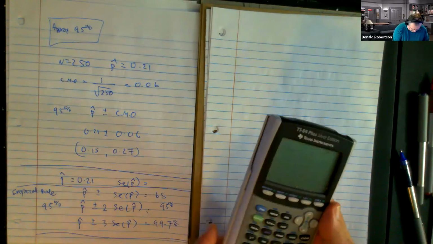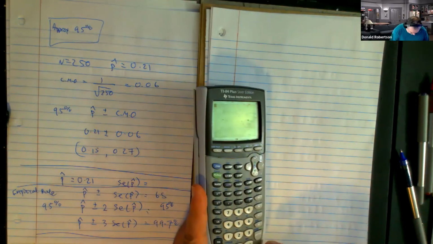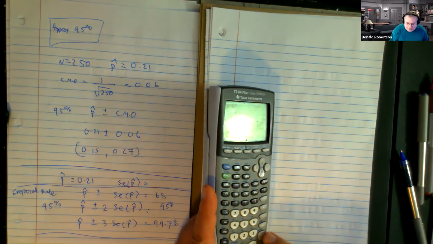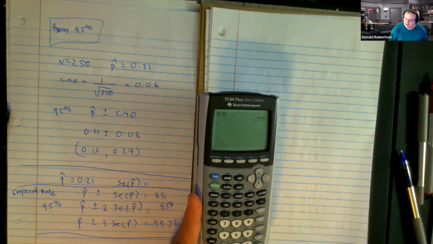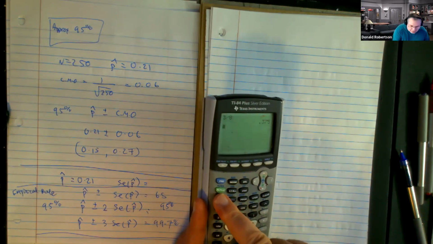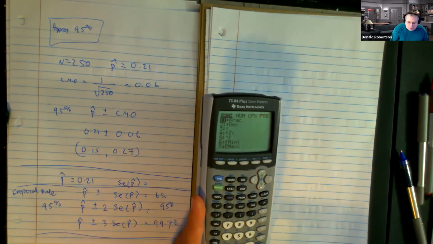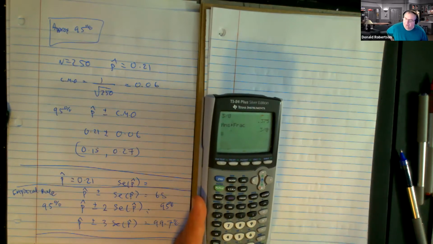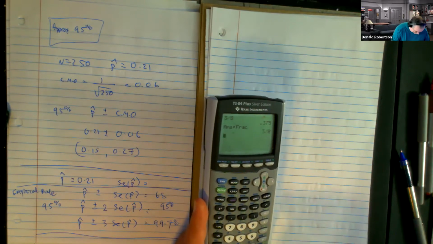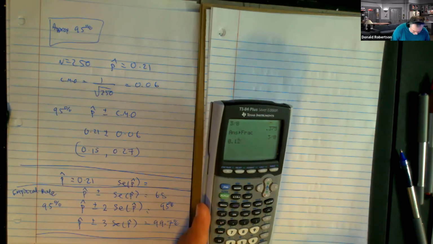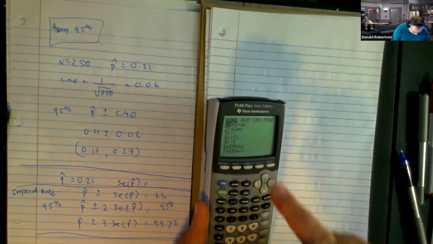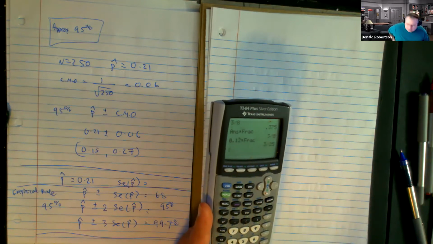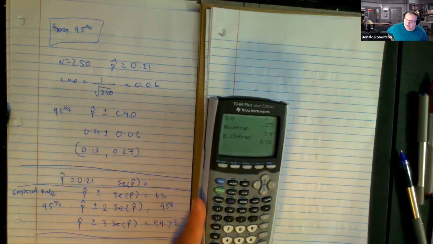Okay, so let's suppose I had 3 divided by 8, right? So I'm only doing that so I can get a decimal, right? So I've got a decimal. You hit the math button, choice 1, and enter. So if you had 0.12 and you wanted to know what the fraction was, math button, turn me into a fraction, enter. So that would be 3/25.